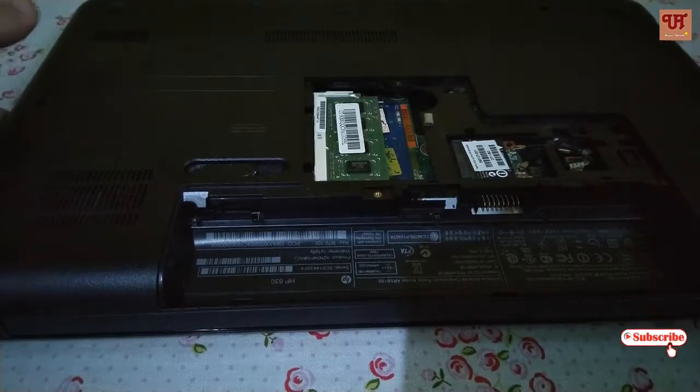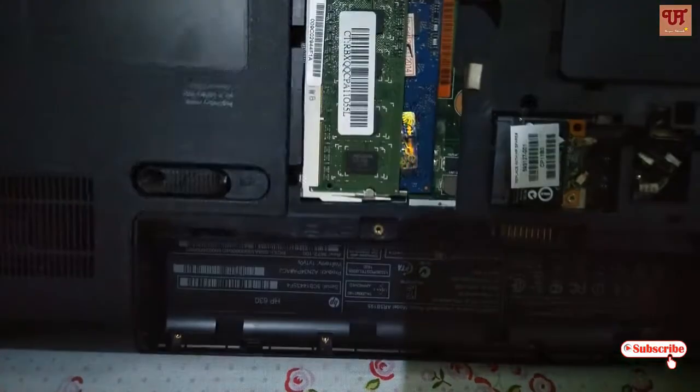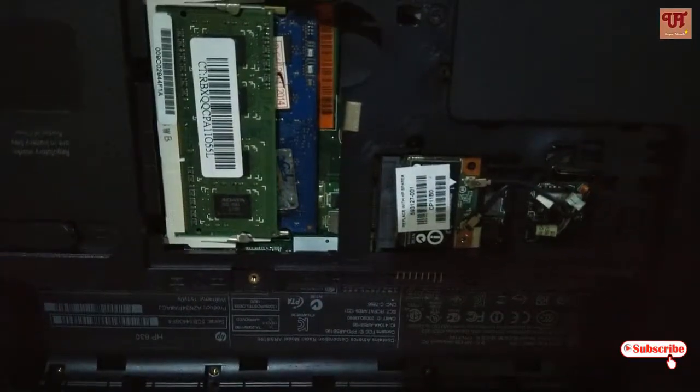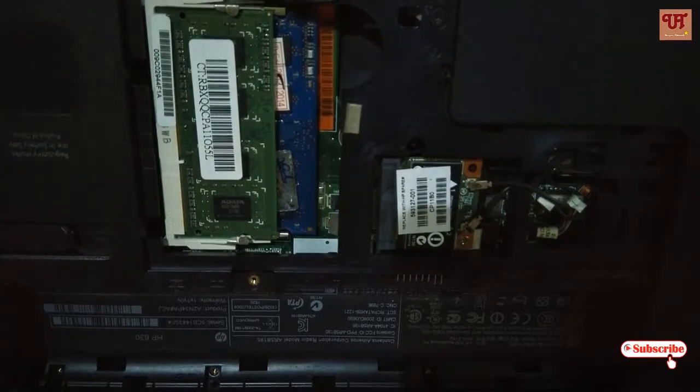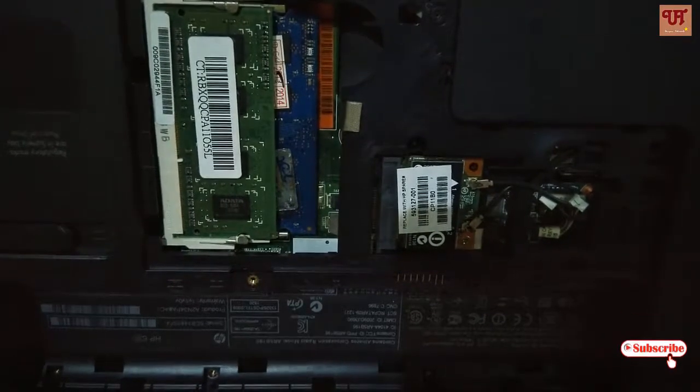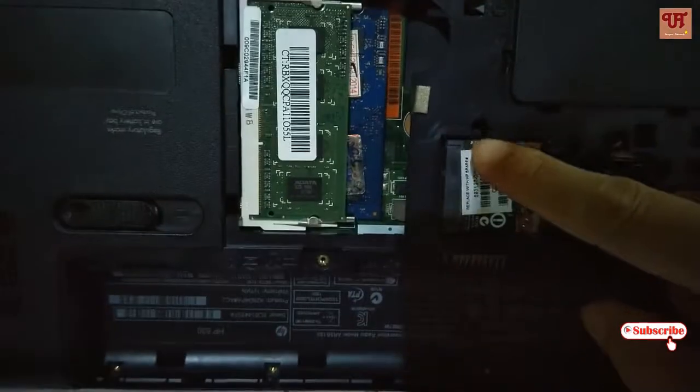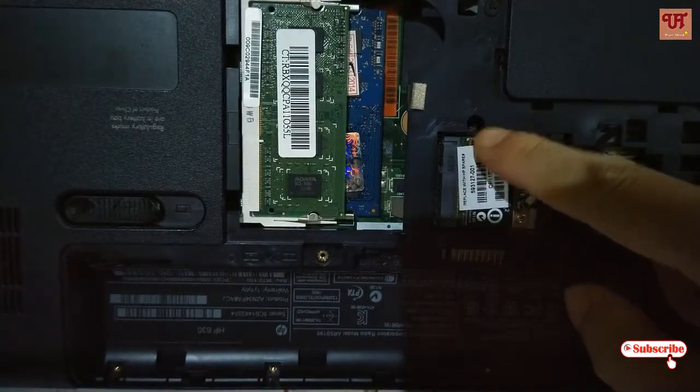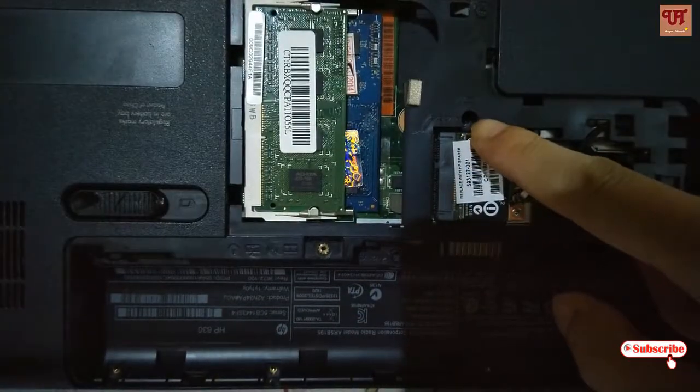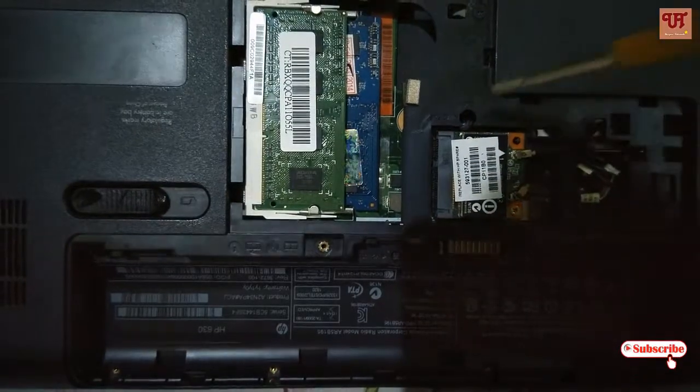Once you remove the screw, you can see one more screw that is lying here. You need to open this one more screw.